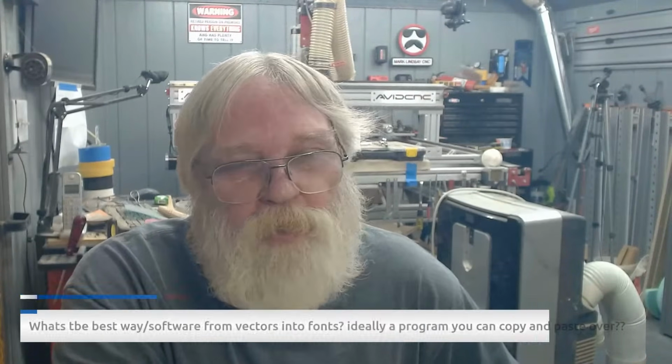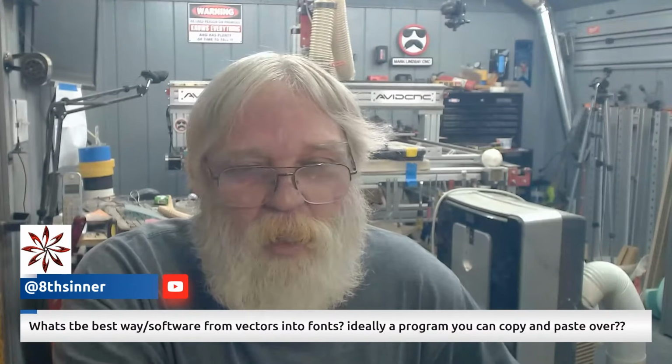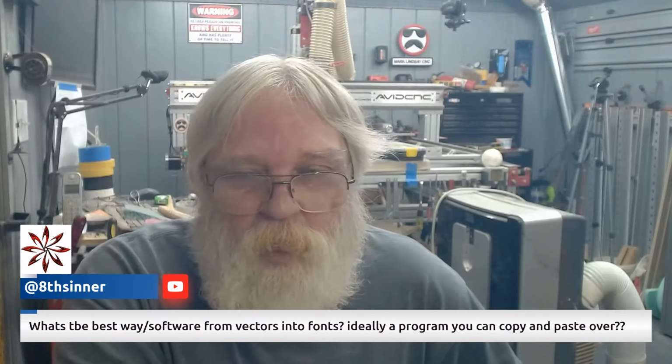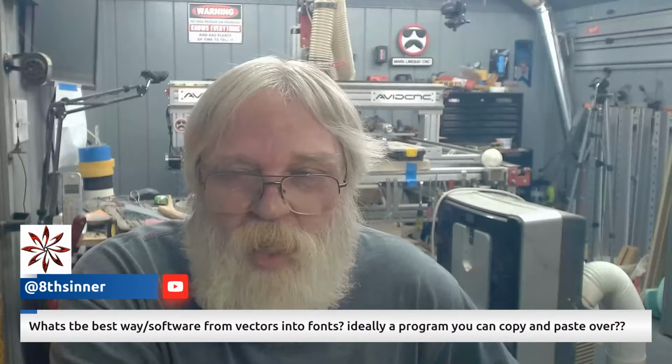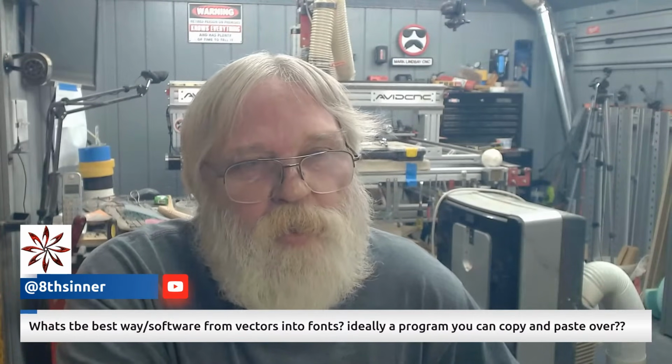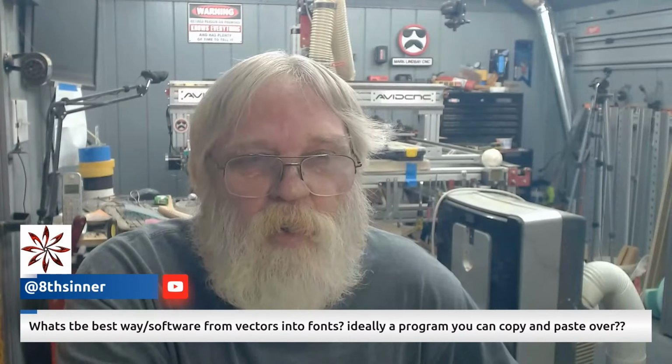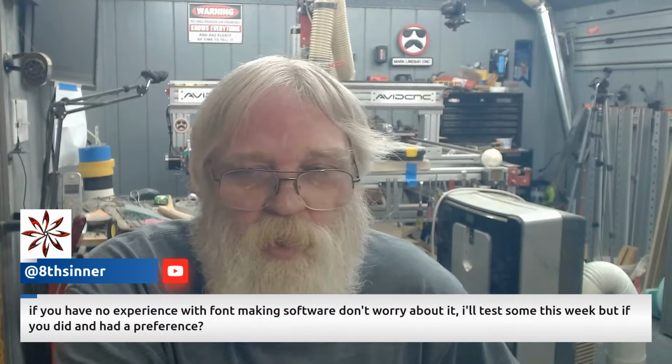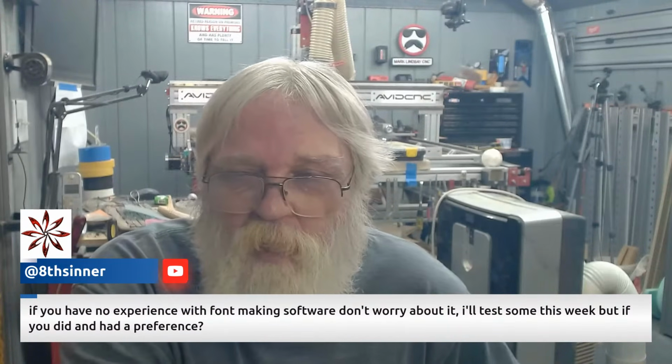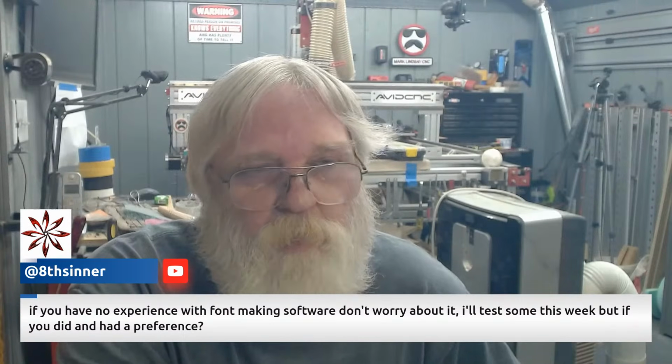The question I got, and this is not something I'd considered, was from 8th Center, who asked, what's the best way or software to go from vectors into fonts? Ideally, a program where you can copy and paste over. So I asked for a little bit of clarification. I said, you want to convert vectors into fonts? To which he said, yes, that's exactly what he wanted to do. Then he added, if you have no experience with font making software, don't worry about it. I'll test some this week, but if you did and had a preference.